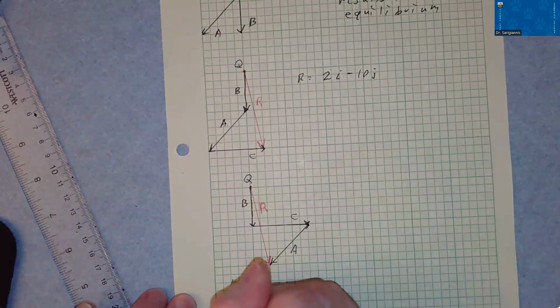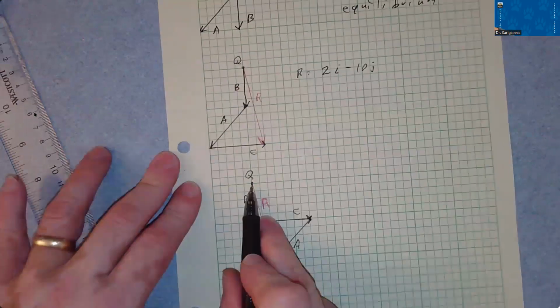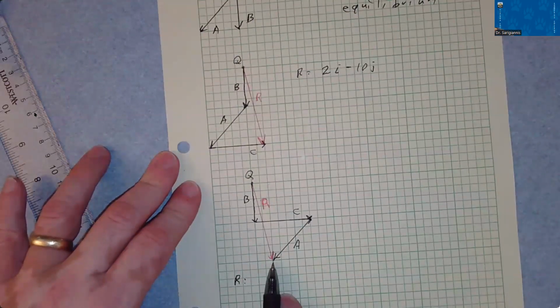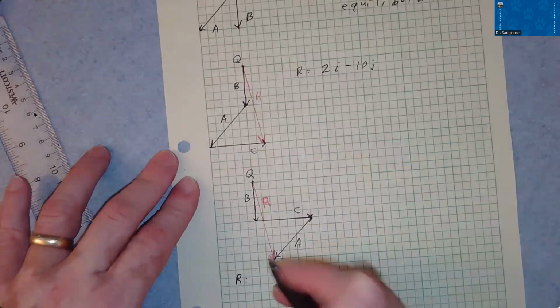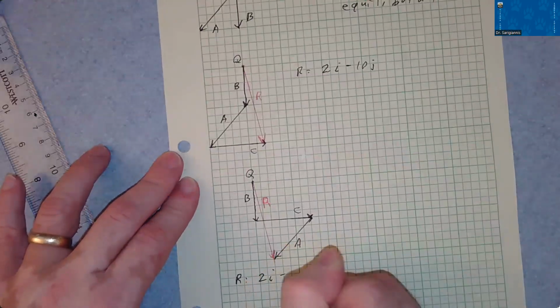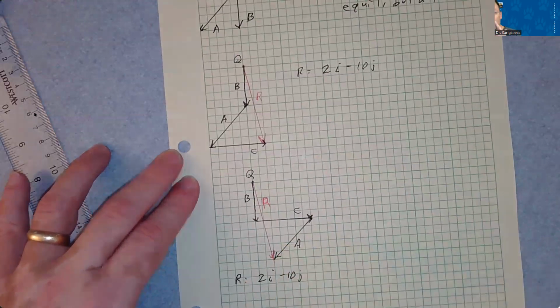Let's write it right here. Well, it goes over 1, 2, right? 1, 2, and it goes down 10. So that's 2I minus 10J.